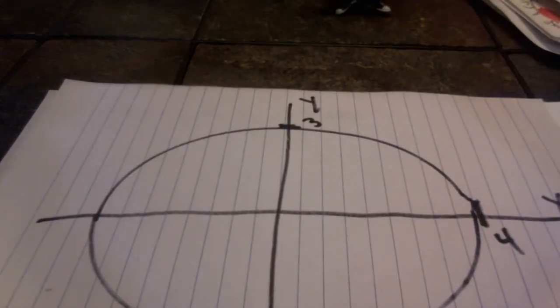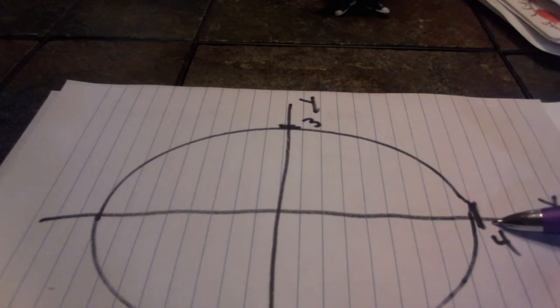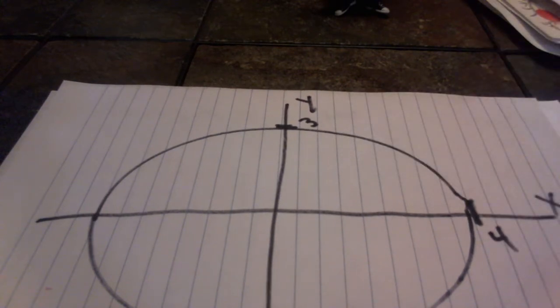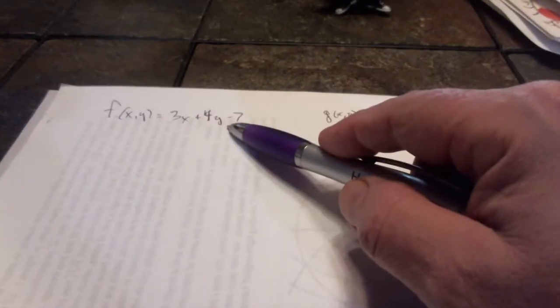I said for my constraint, it's this ellipse. Let me show you the ellipse. My constraint is this ellipse. So in the x direction, it goes 4. In the y direction, it goes 3. So that's my constraint. So I have a plane that's tilted, and I have this constraint.